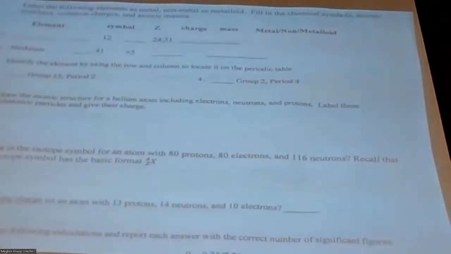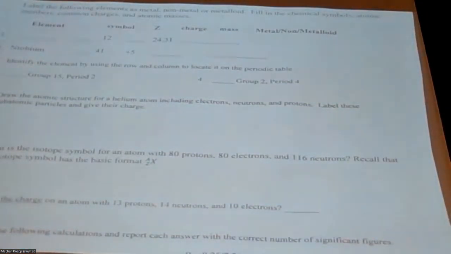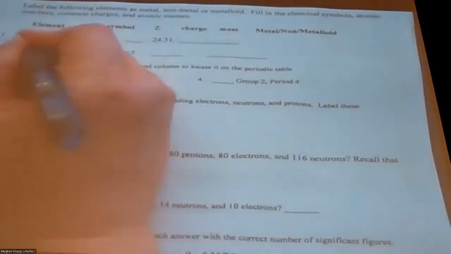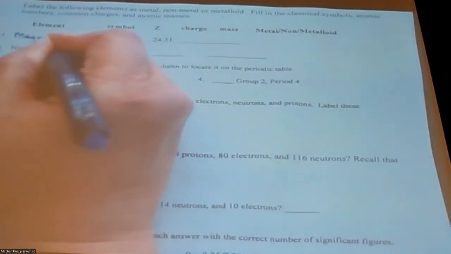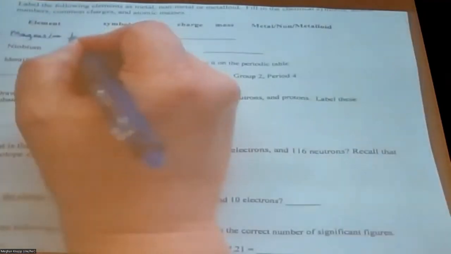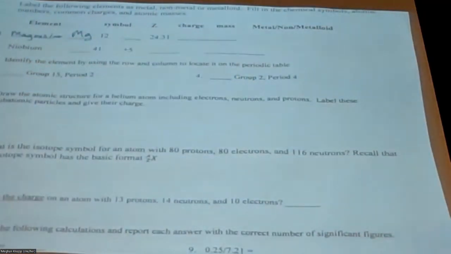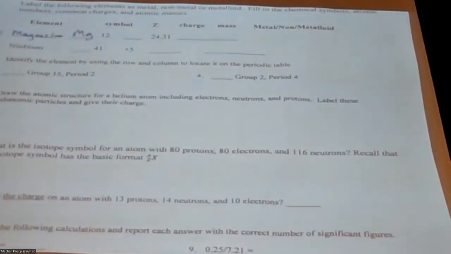Okay, so the first part, most people did fine on, we're just looking at the periodic table. I'm sorry, the lines got shifted. This one should have been magnesium, which is Mg. Please use a lowercase for the second letter. If you don't, sometimes there are elements that have that letter and then it's confusing about which element you're talking about.